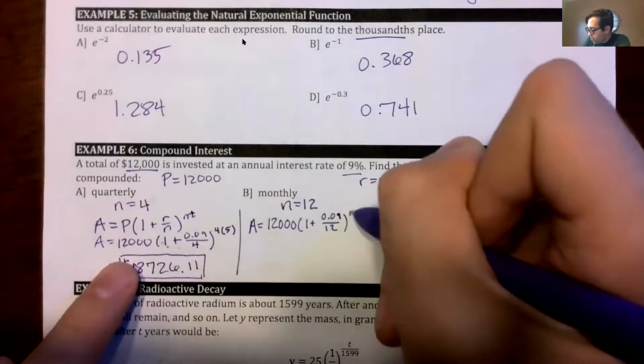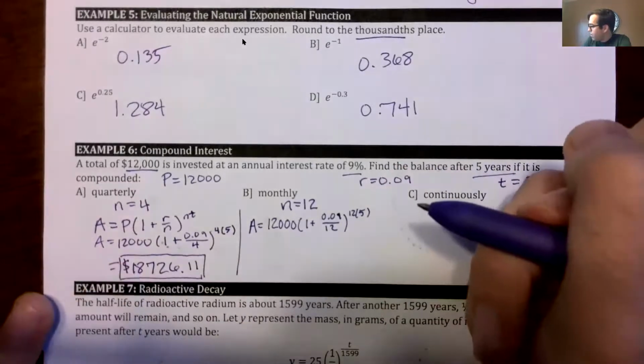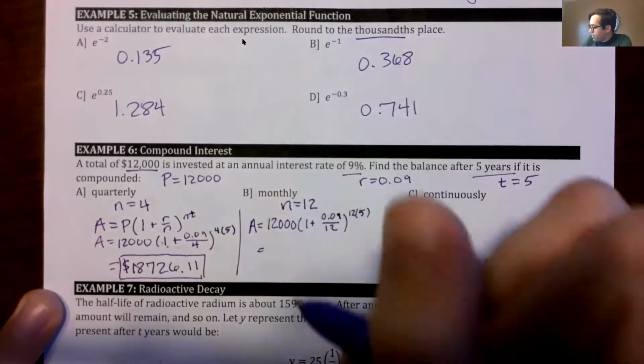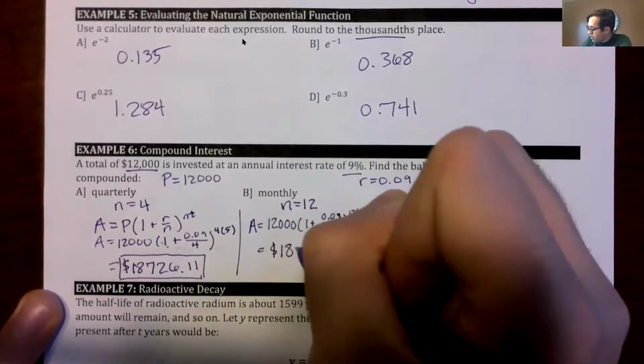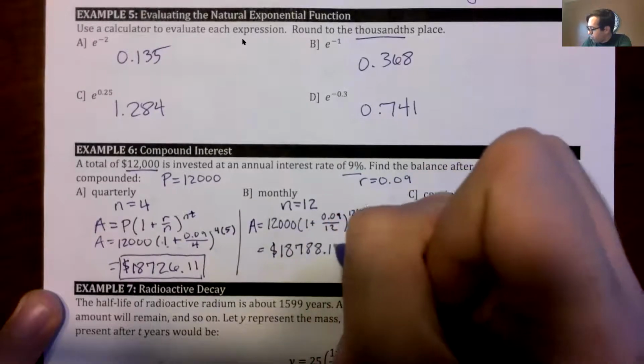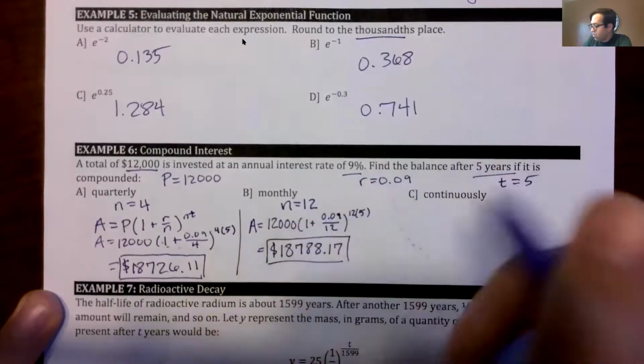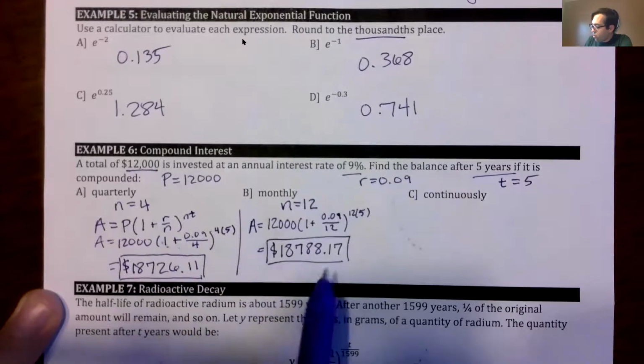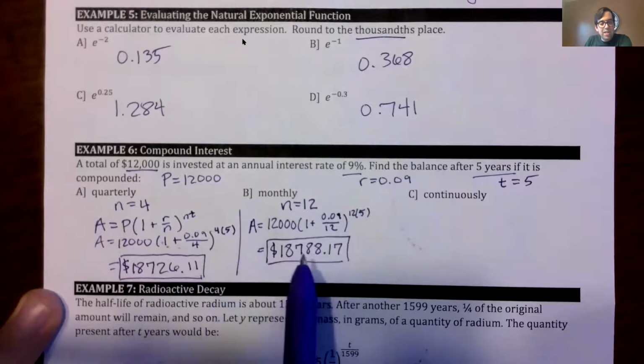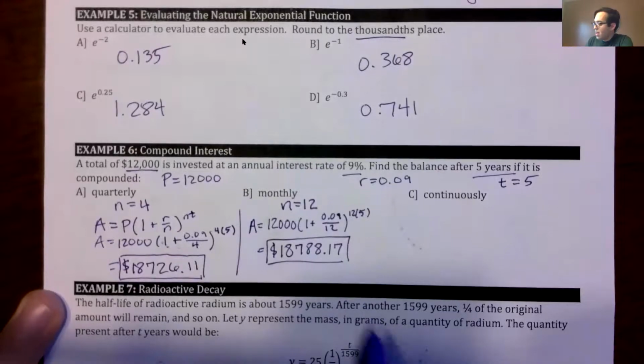To the 12 times 5. And if we type that into our calculator, we will end up with 18,788.17. And hopefully it makes sense to you that we earned more money because the interest was added to our account sooner so that we can earn more interest. Okay, so let's keep going then.